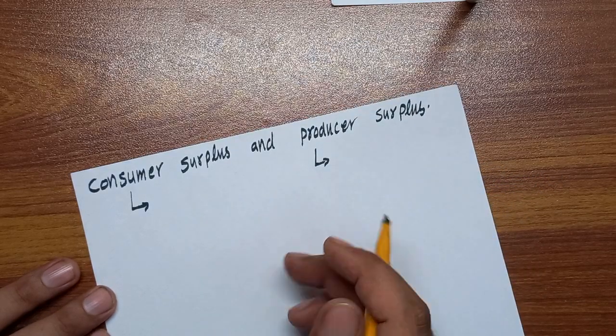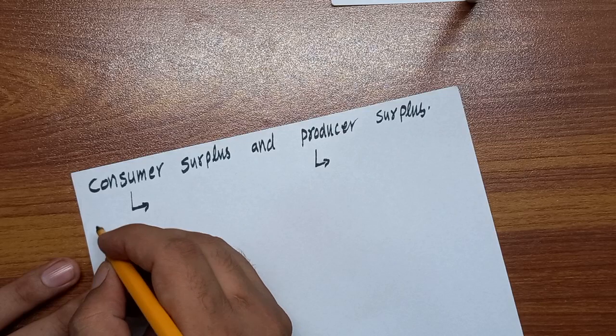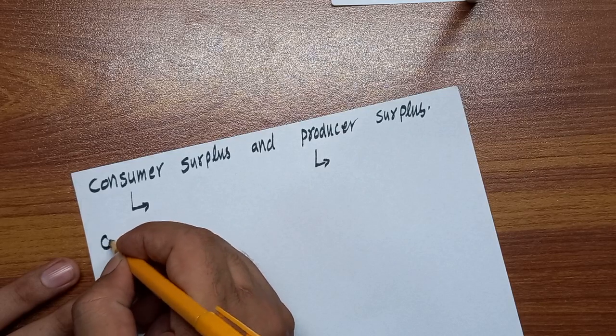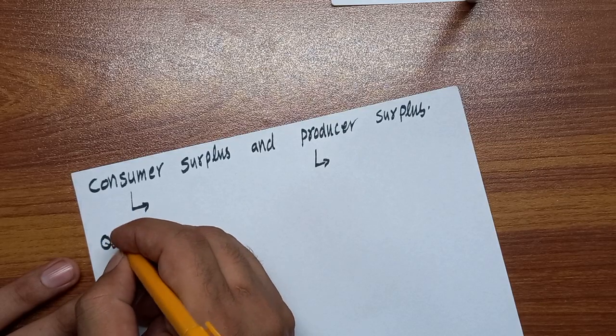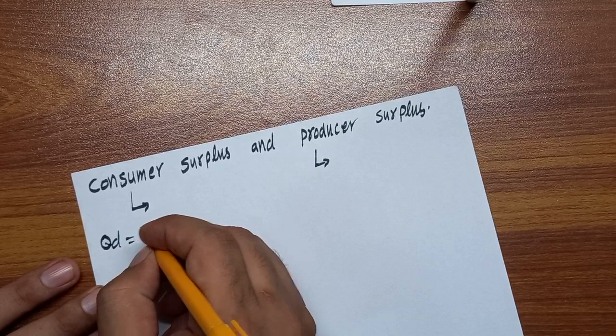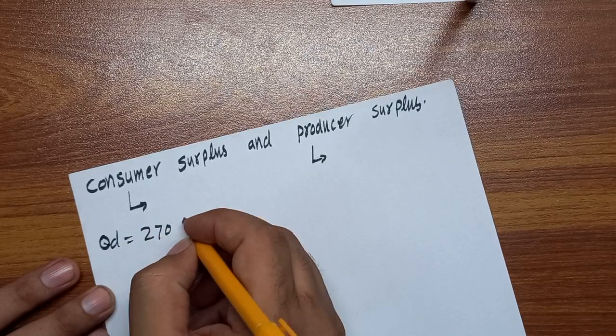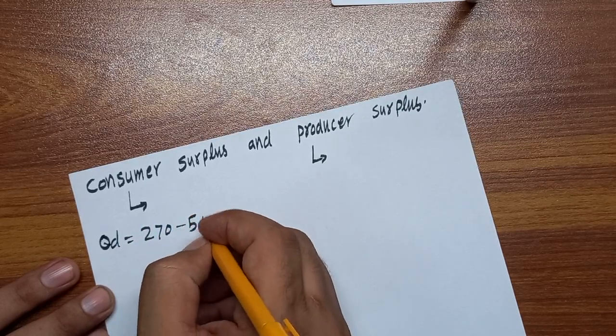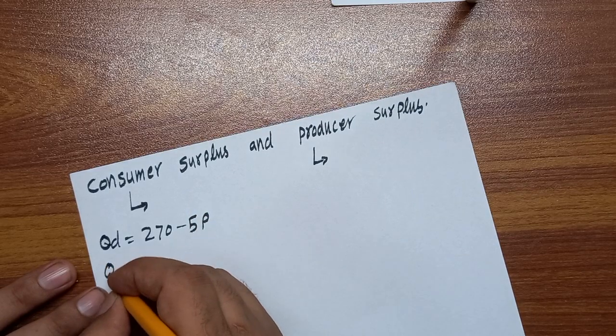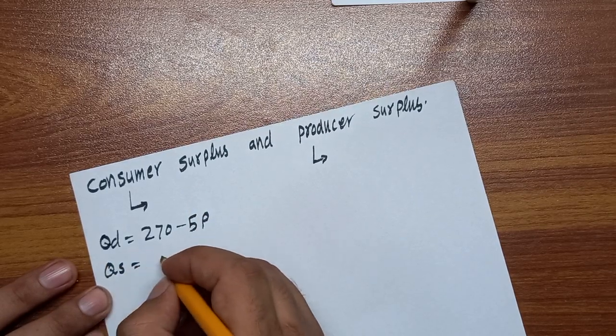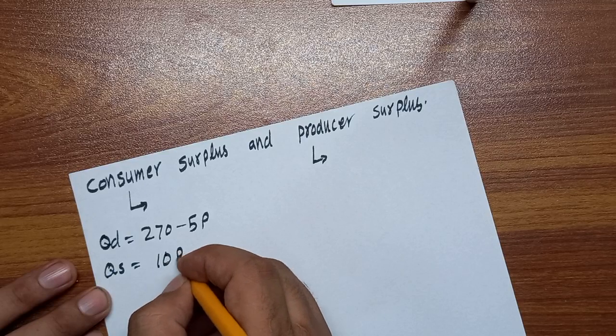So here we must have some equations. We have the equation QD is equal to 270 minus 5P, and we also have QS which is 10P.